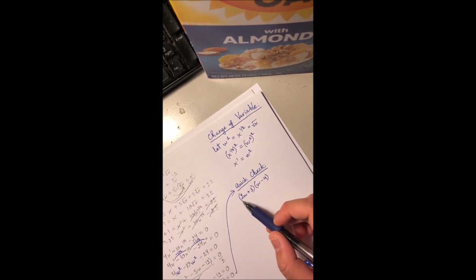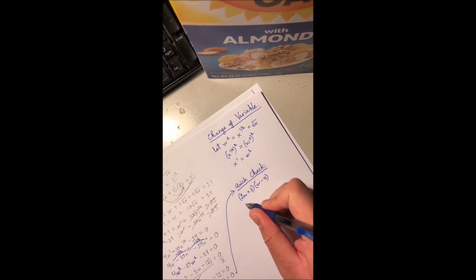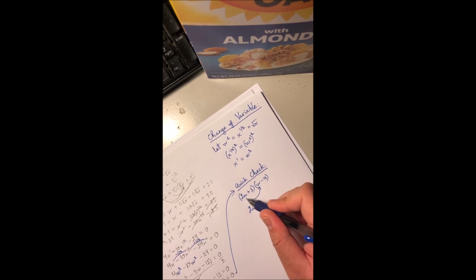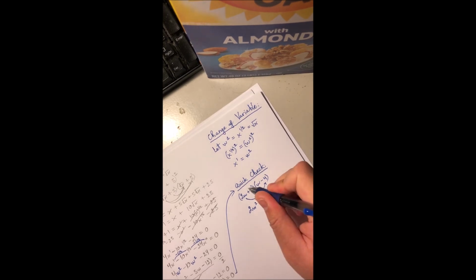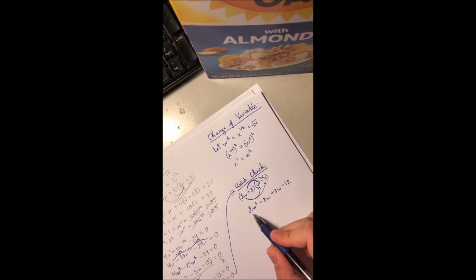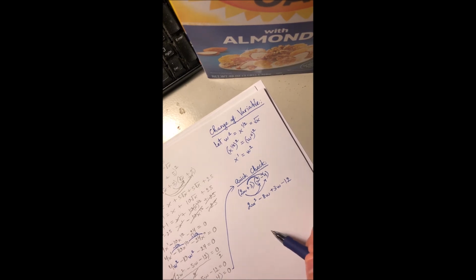Let's FOIL this out. 2w times w is 2w squared. 2w multiplied by negative 4 is minus 8w. Positive 3 multiplied by w is plus 3w. And positive 3 multiplied by negative 4 is minus 12. Now let's combine like terms. 2w squared and minus 12 have to stay there because we cannot do anything with them. But we can combine the minus 8w and the plus 3w.